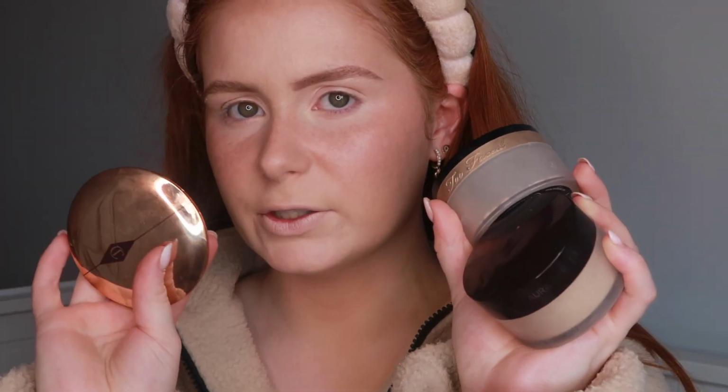Okay, so then for powder, you've got 2 types of powder. You've got loose powder, which is loose powder. If you've never seen it before, this is what it looks like. Looks like that, literally just loose powder. And then you've got something that is a pressed powder. Now a pressed powder is going to be a lot more finely milled. It's not going to set your makeup as heavily as a loose powder.